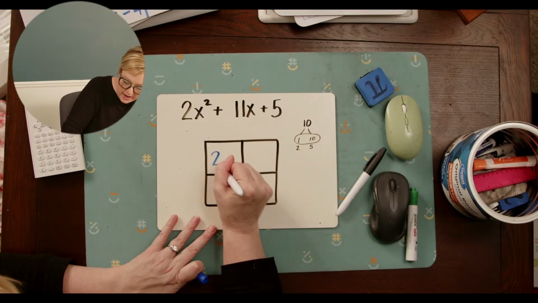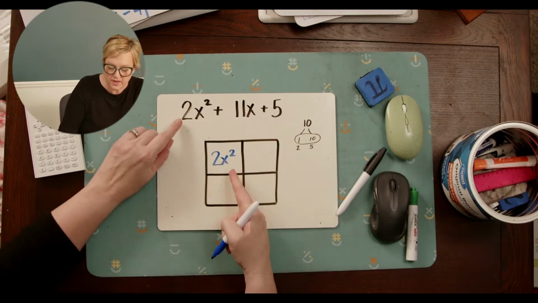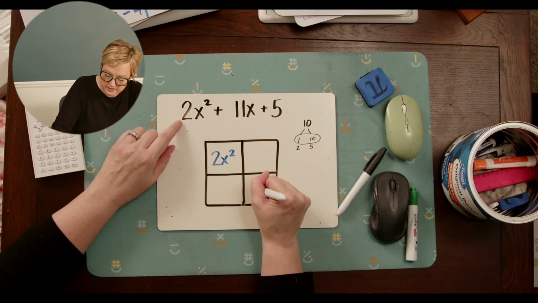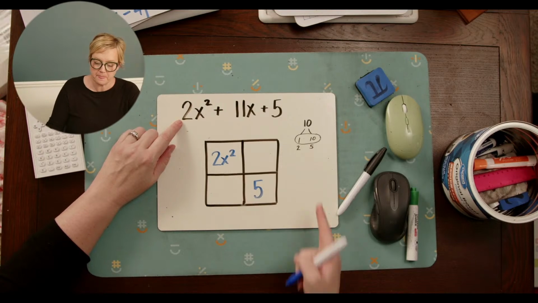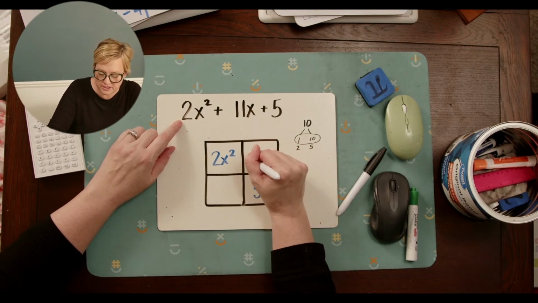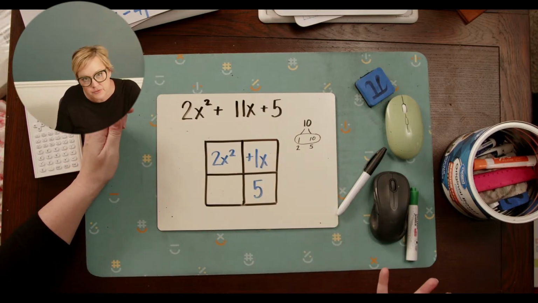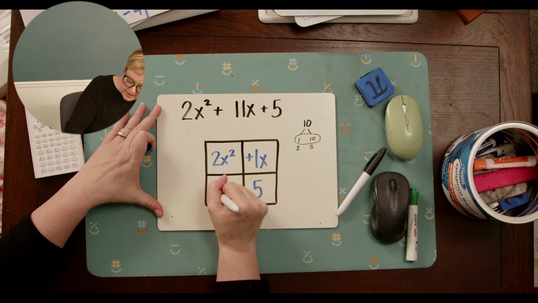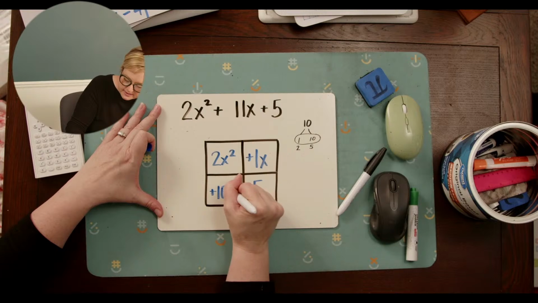So I'm going to go ahead and fill this in. I've got my 2x squared, so that goes in this box. My 5 goes down in this box. My 1 and my 10, I'm going to split those, and it doesn't actually matter. I'm going to just write plus 1x in here. I know you don't have to write the plus or the 1, but we're just going to do it for now, right? And then this one's going to be plus 10x.